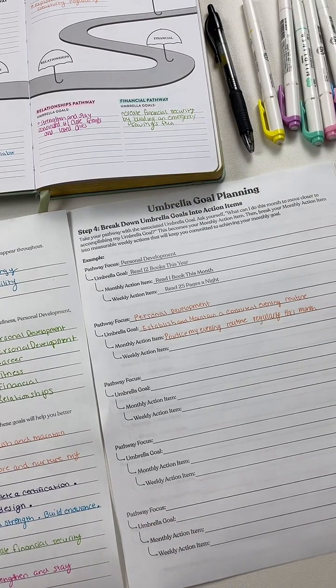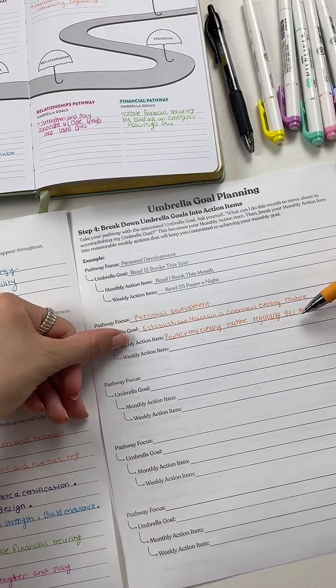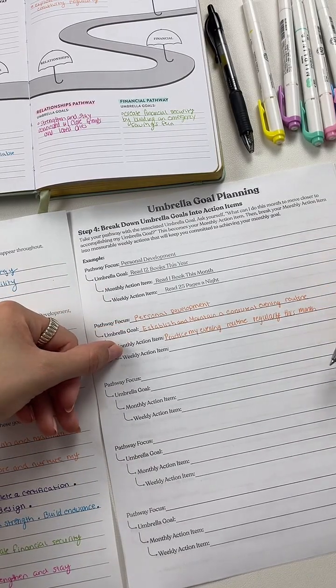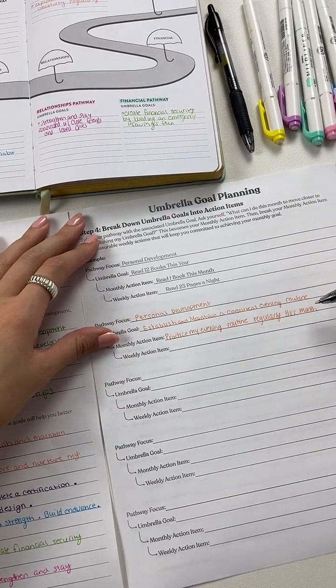But you have to take it one step further. The key word here is going to be the word measurable. Let's say your monthly action item, again, is practice my evening routine regularly this month.